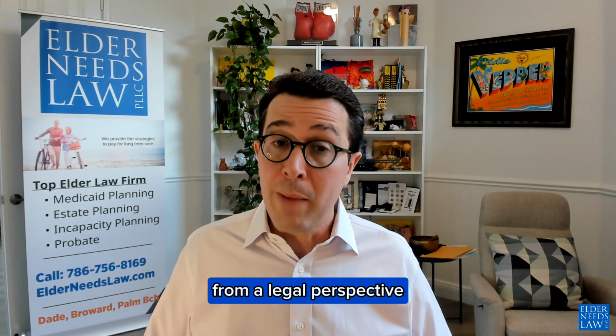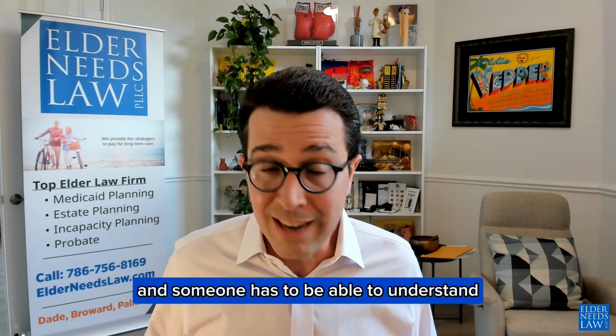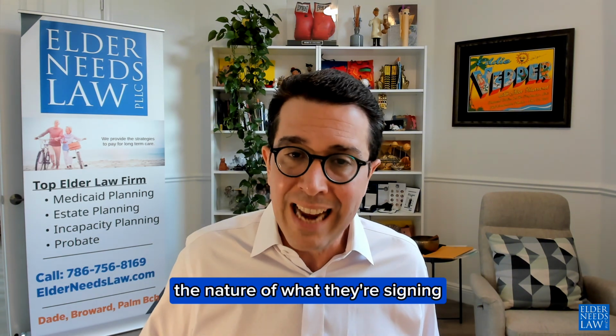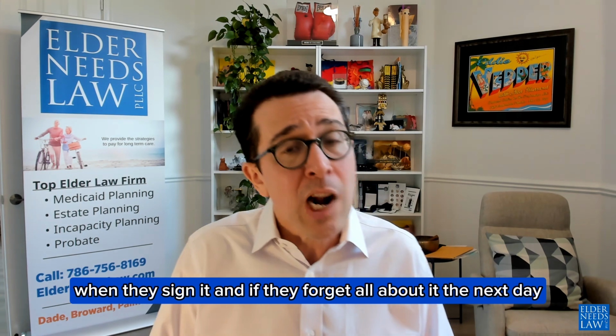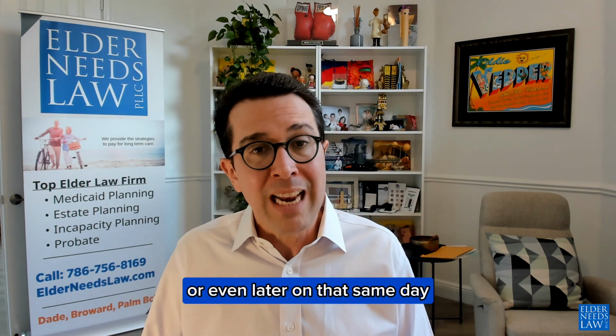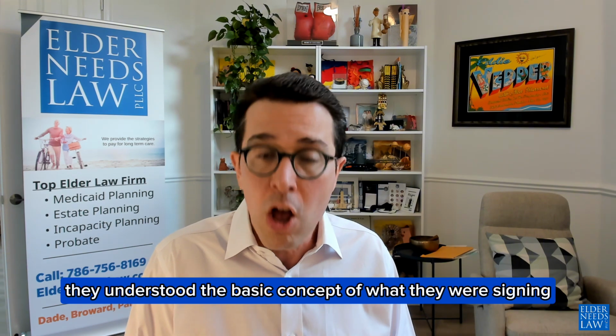From a legal perspective, a power of attorney is a very important document, and someone has to be able to understand the nature of what they're signing when they sign it. And if they forget all about it the next day or even later on that same day, that's okay, as long as they understood the basic concept of what they were signing when they signed it.